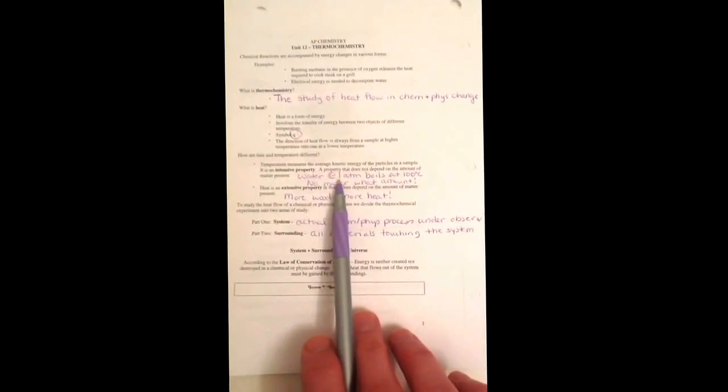Water at 1 atmosphere will boil at 100 degrees Celsius no matter the amount. So if I have a cup of water or if I have a gallon of water, it's going to boil at 100 degrees Celsius. That means that temperature is an intensive property. It doesn't matter how much you have, it's going to be the same temperature. I can have a room at 25 degrees Celsius. I can have a small flask at 25 degrees Celsius.